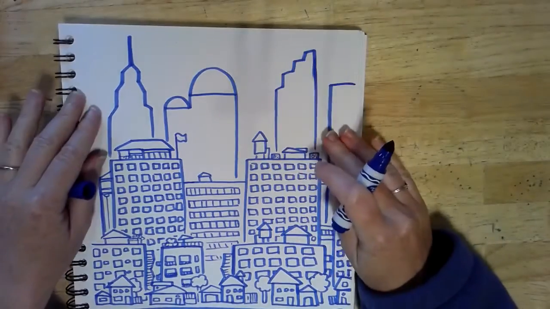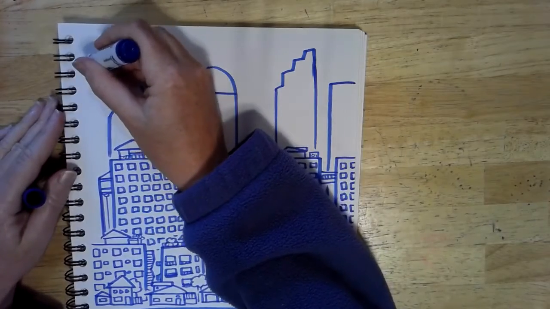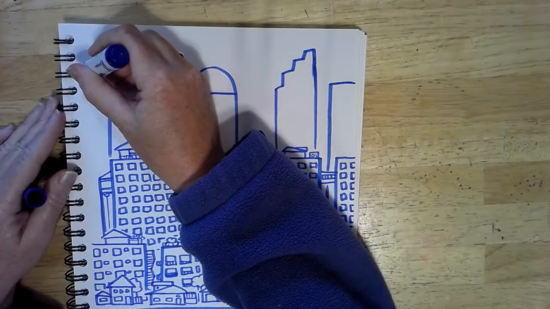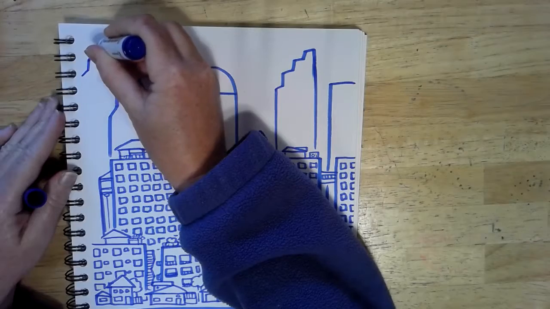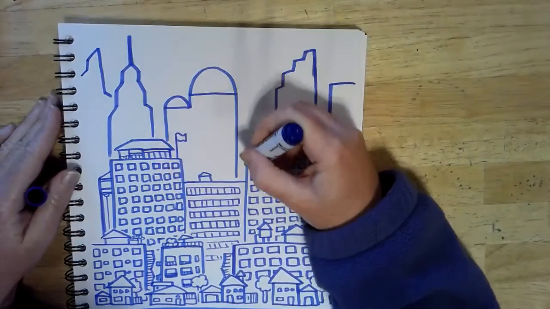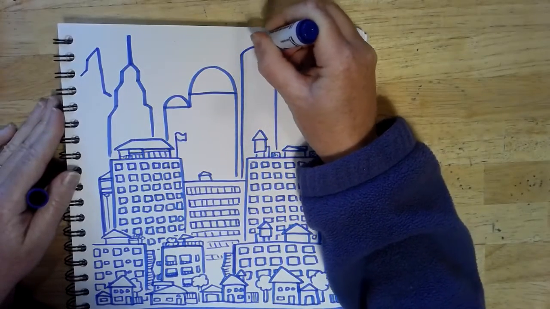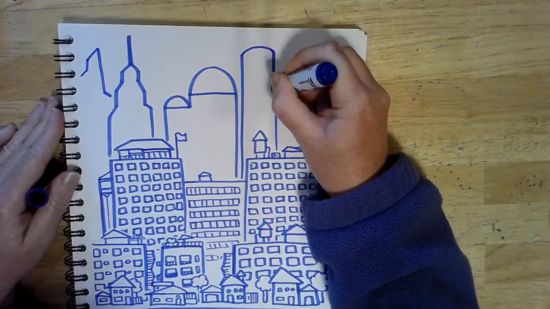Alright, so go ahead and in the background behind everything, go ahead and draw out your different skyscrapers for your town. I think I'm going to have quite a few back here, because the further away they are, the more you can fit in there.